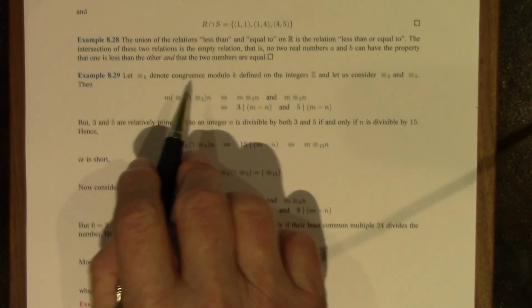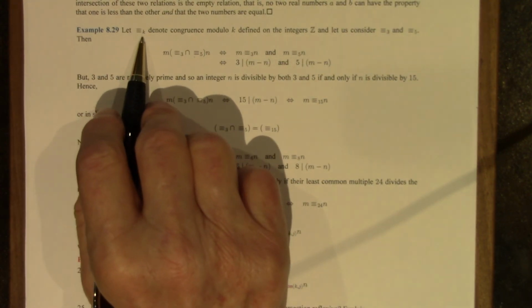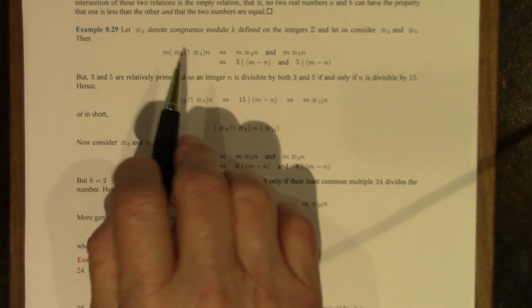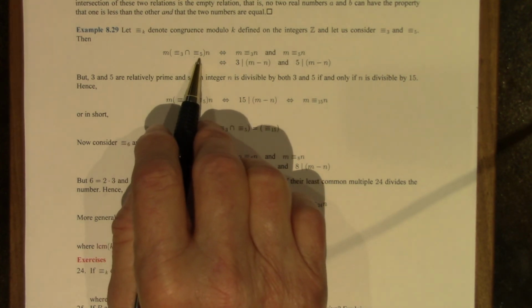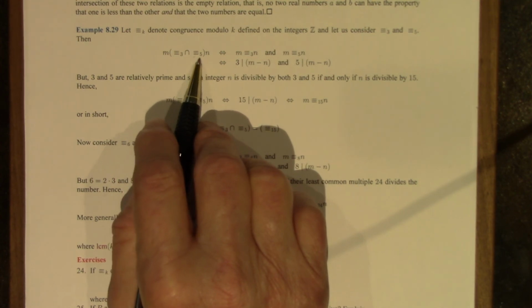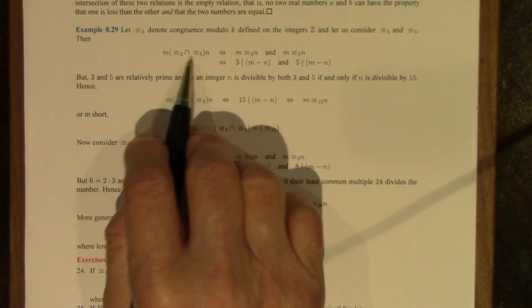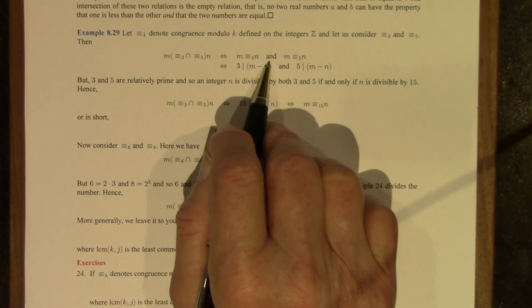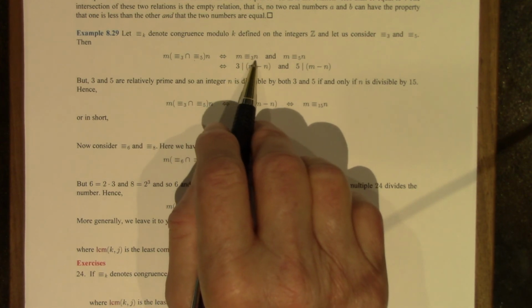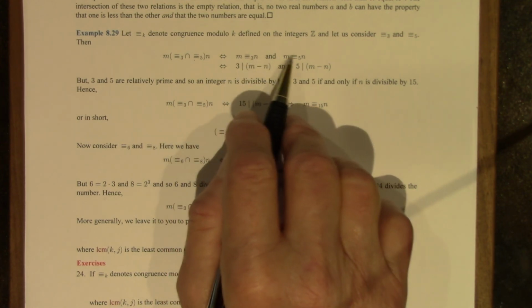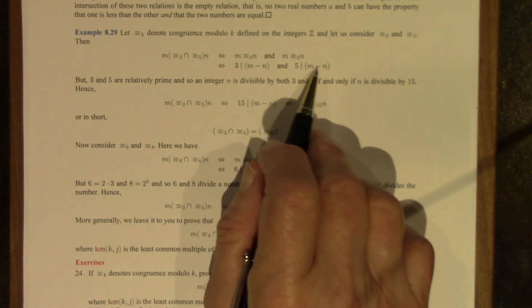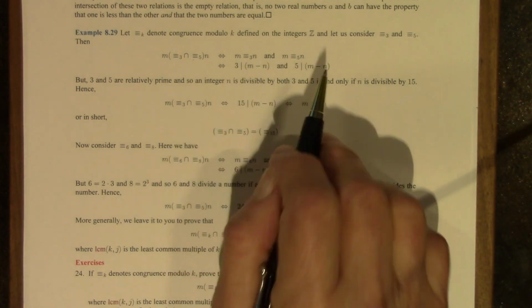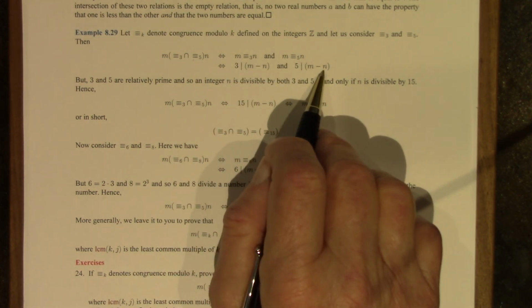This is a little more interesting. Congruence mod k. What would be the intersection of congruence mod 3 and congruence mod 5? To answer this question, as in many cases, we have to go back to the definition. First of all, the definition of intersection says that m is congruent to n mod 3 and m is congruent to n mod 5. This is the definition of congruence: 3 divides the difference and 5 divides the difference.